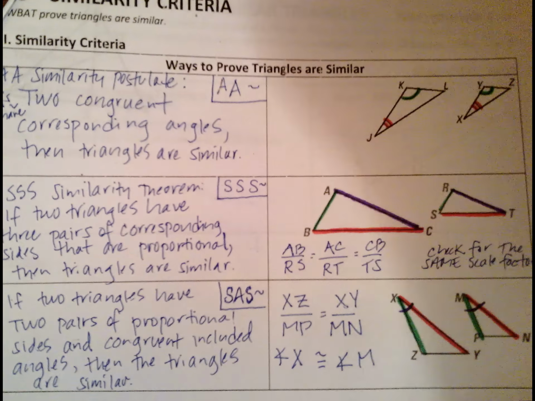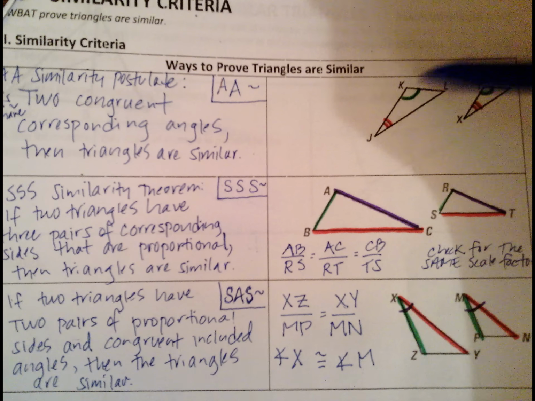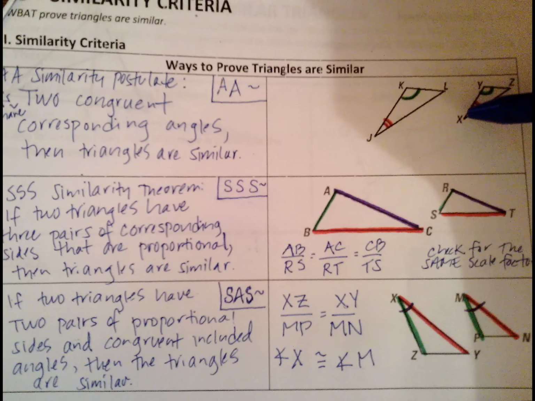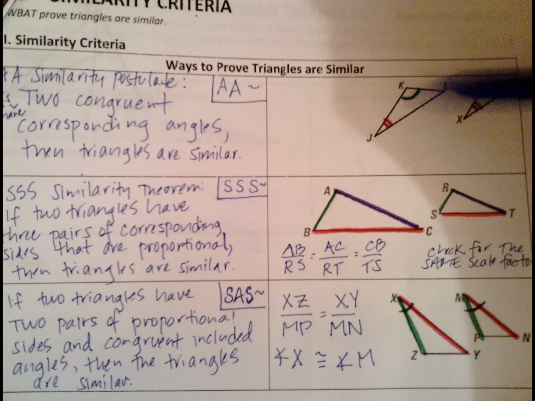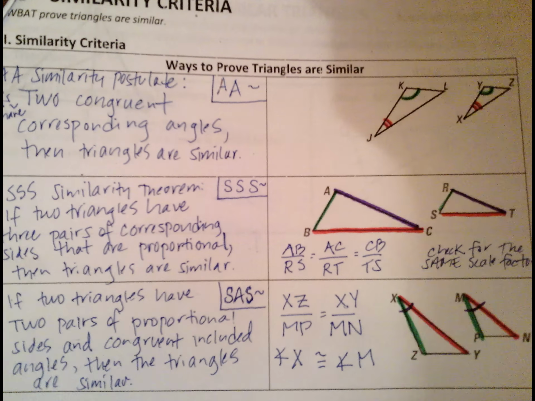So in the case of this first set of triangles, triangle JKL and triangle XYZ, their corresponding angles are congruent. So angle K is congruent to angle Y, and angle J is congruent to angle X. So therefore, we can say that these two triangles are not congruent. They are similar. There's enough evidence there to prove that they are similar.